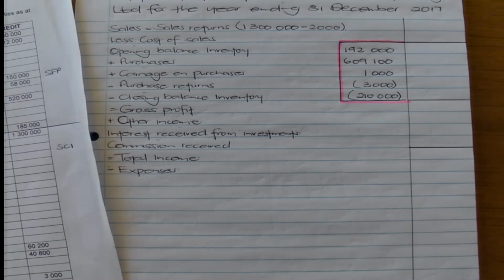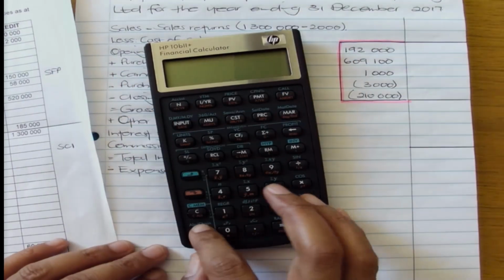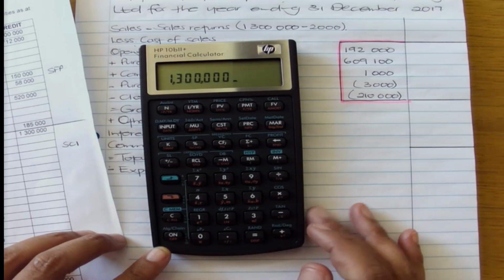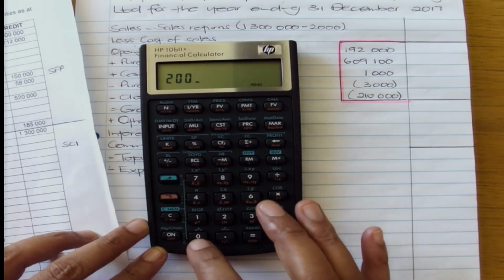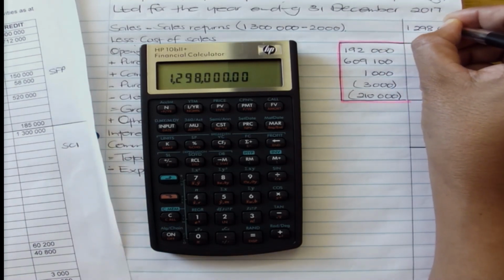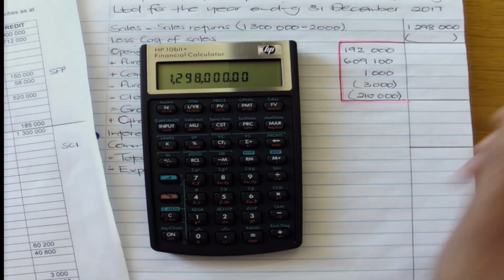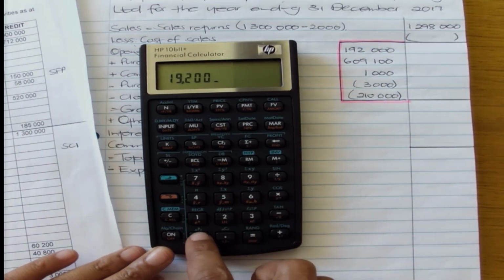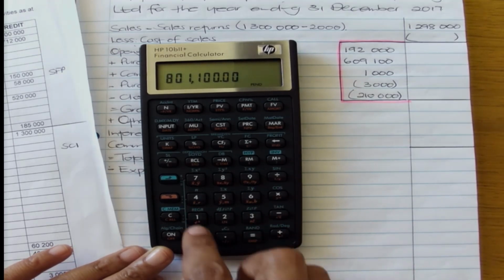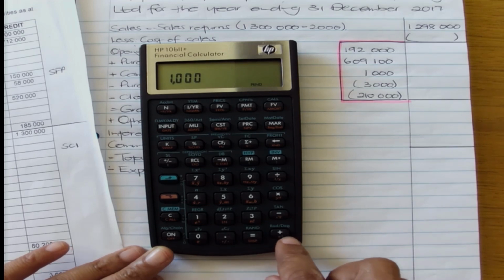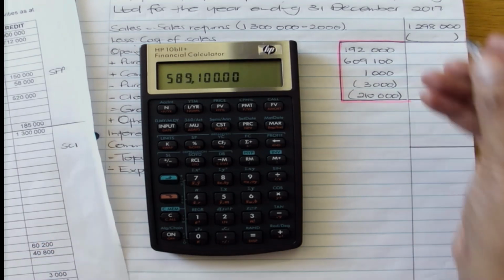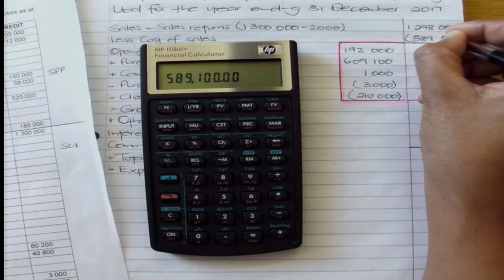Okay, so let's first start with the sales minus sales returns. So it's sales, okay, it's 1.3 minus, so it's 1,298,123 minus cost of sales, which is 192 plus 609,100 plus 1,000 minus 3,000 minus 210 gives us 589,100.